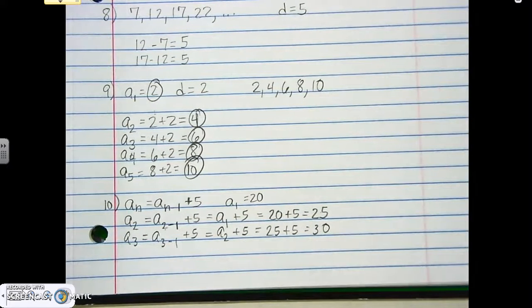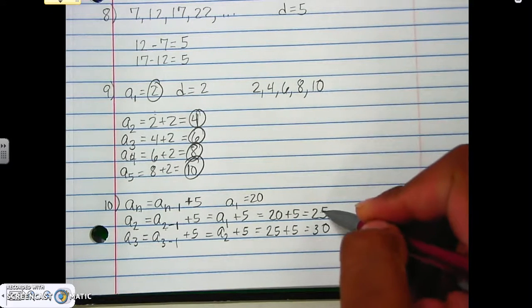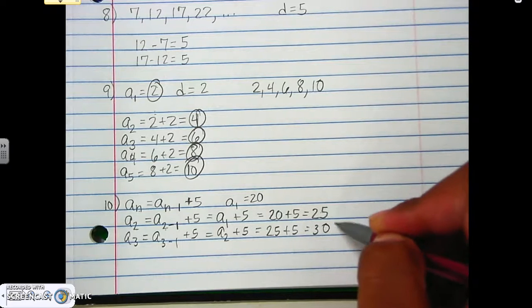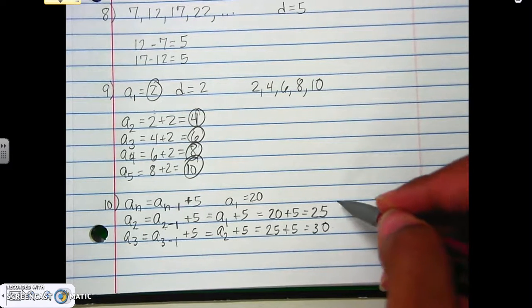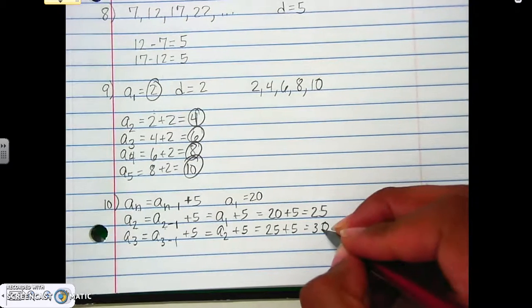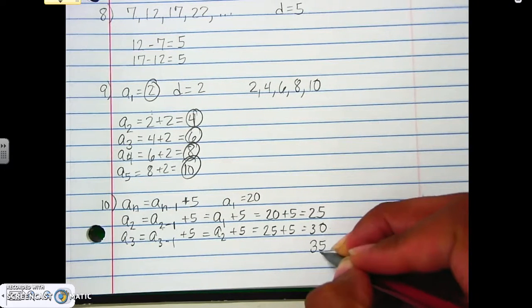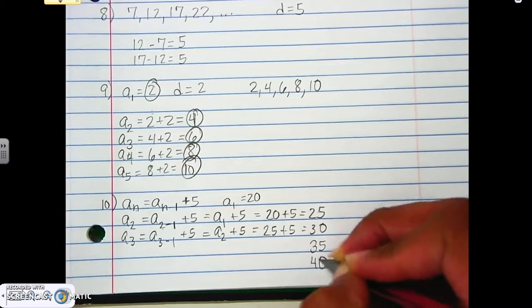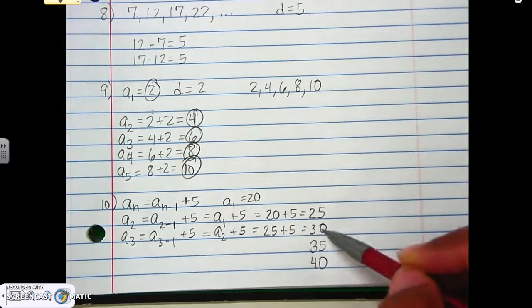All right, and then at this point, I'm not going to do any more. I can see a pattern that's flowing. So from 20 to 25, it's 5. From 25 to 30, we add 5. So let's just keep adding 5 to it. That's a common difference. So let's keep adding 5 to it to get to the next one. So if we add 5 to 30, that is 35. If we add 5 to 35, we get 40. And that's our first 5. So 1, 2, 3, 4, 5.